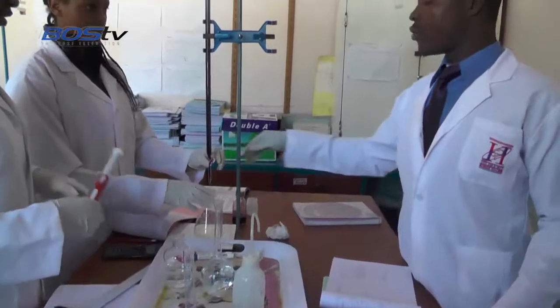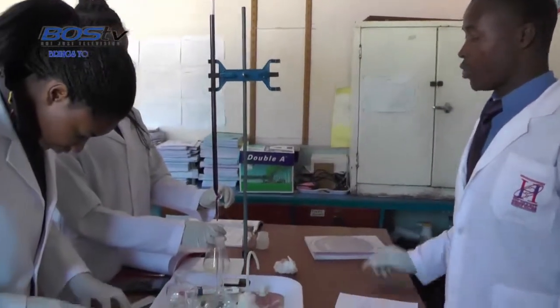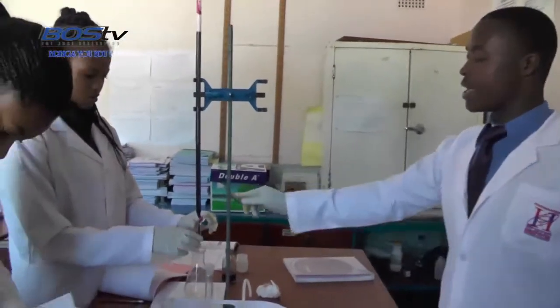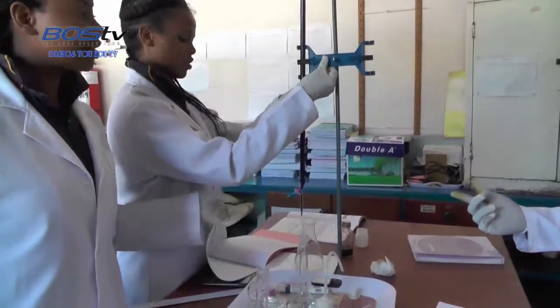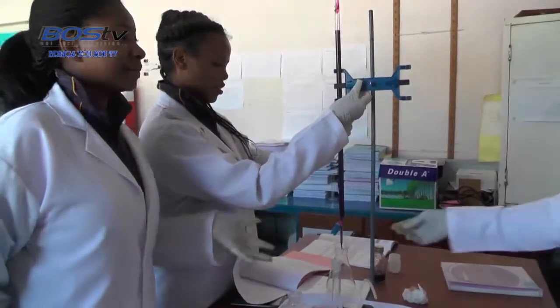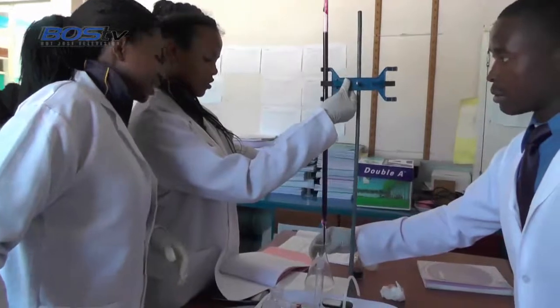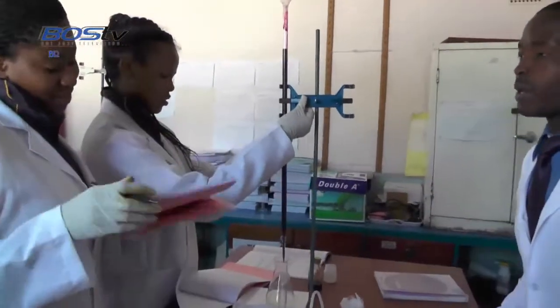Stronger hand for shaking, weaker hand for opening. Your stronger hand should be used to shake and your weaker hand for the tap. You are right-handed? Yes, I'm right-handed. Then your right hand should be used to shake, and your left to open.